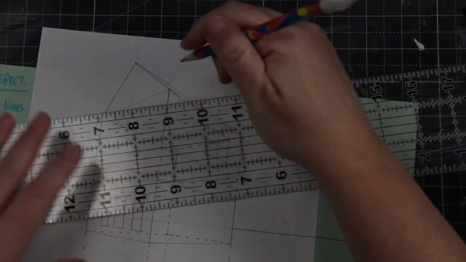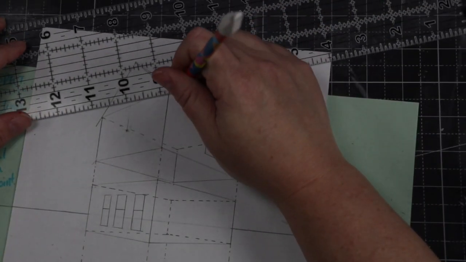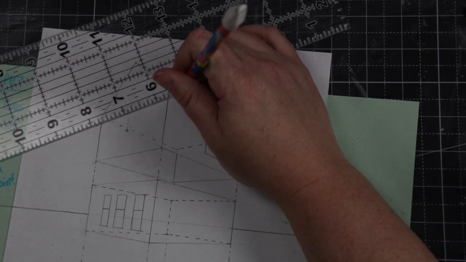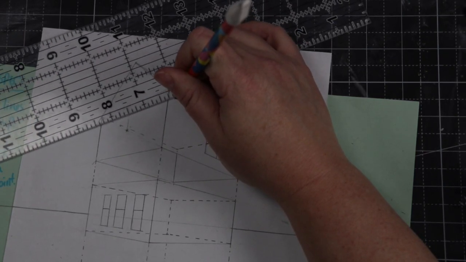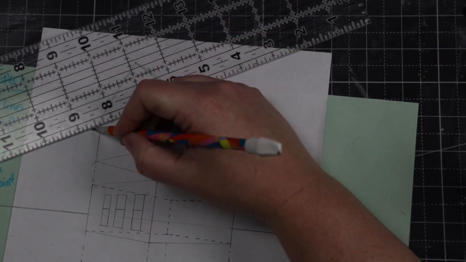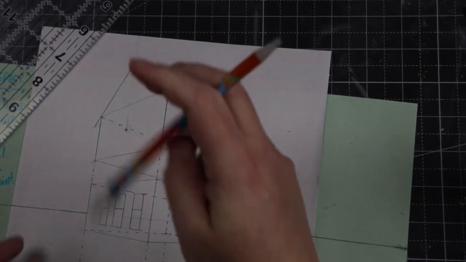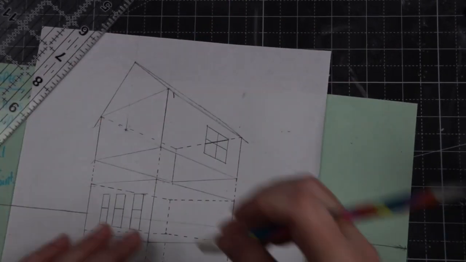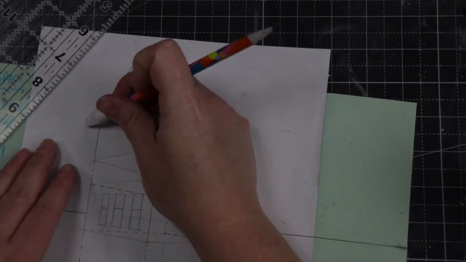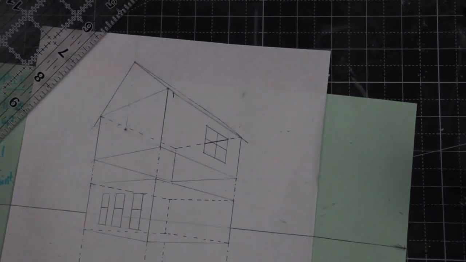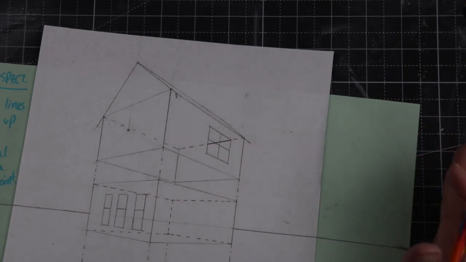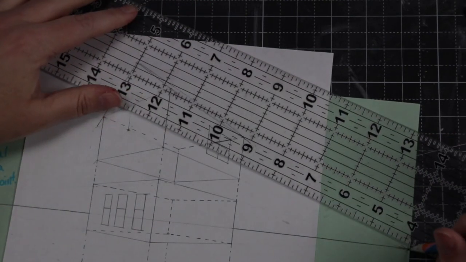So I'm going to take this front corner right here to the back vanishing point, and that's going to tell me, wow, I didn't even make my eave long enough. Right there is going to be how long it goes. And then from that base right there, because it's on the right side of the building, I have to take it to the right vanishing point.